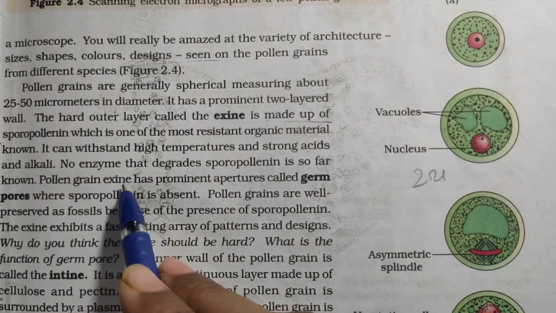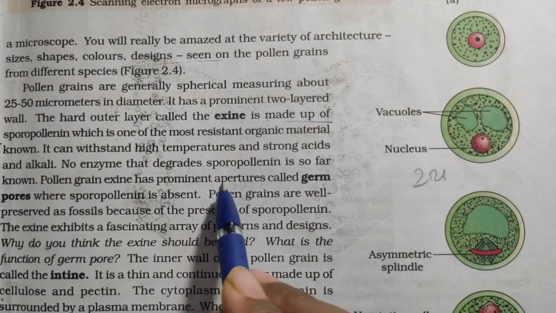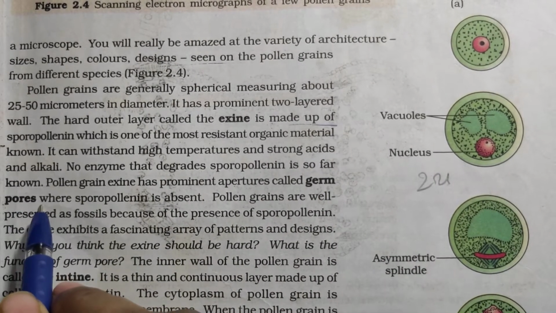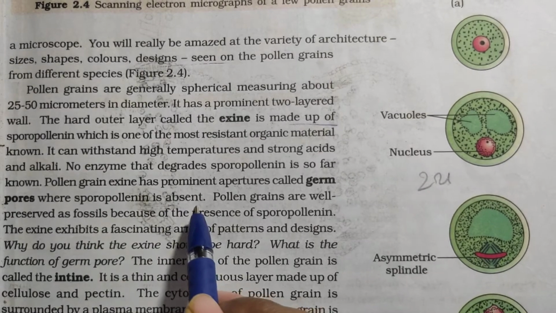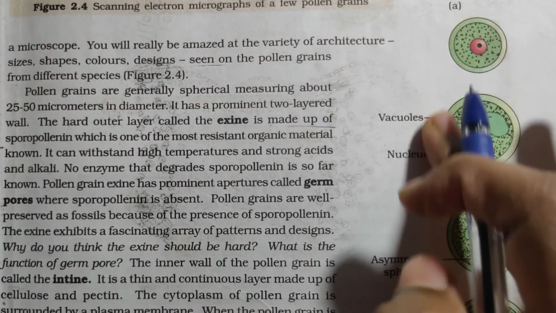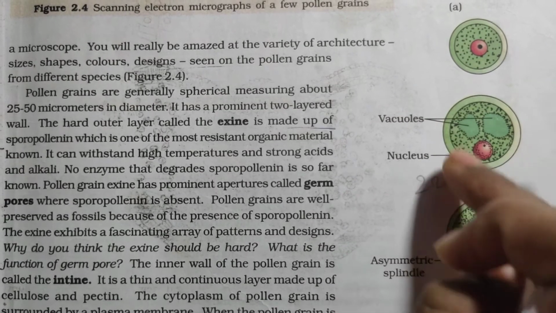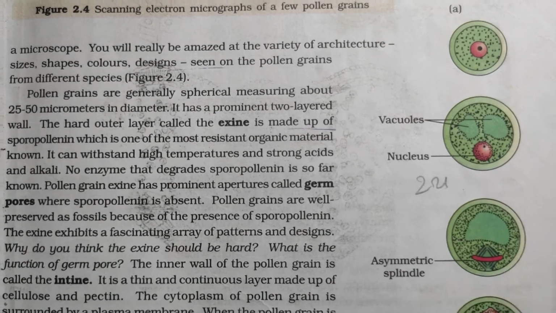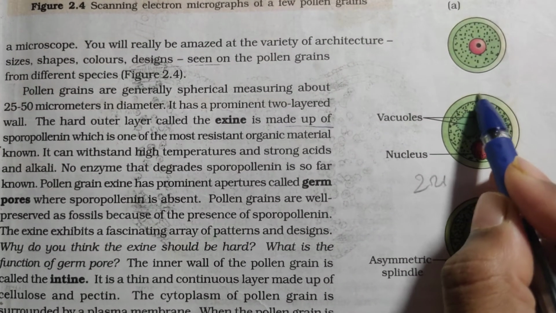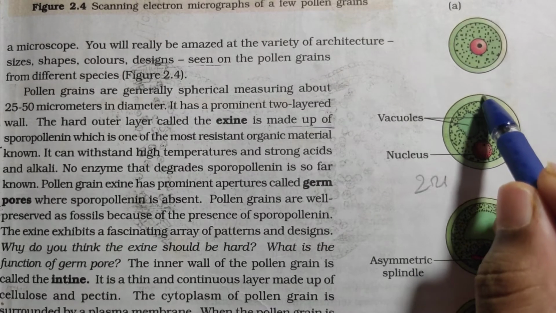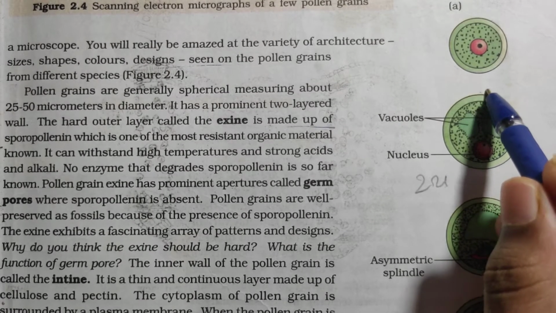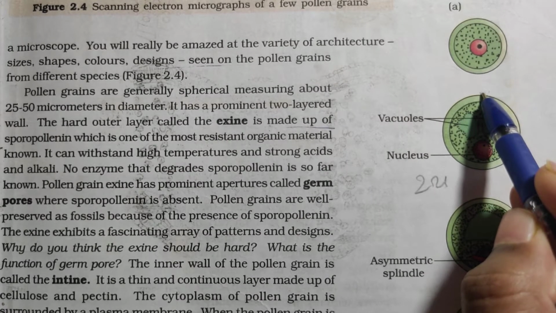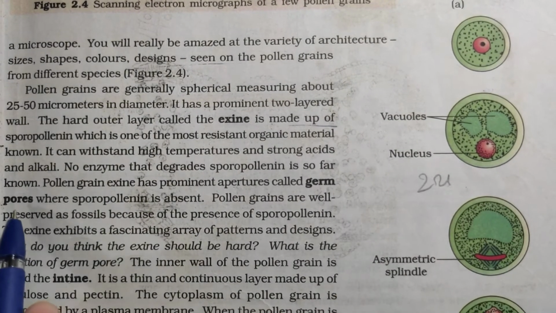Pollen grains have the exine with prominent apertures called germ pores, where the sporopollenin is absent. It means the sporopollenin is not distributed evenly throughout. At some places there is an absence of sporopollenin. At those places the deposition is less, so very little amount, and the wall appears thinner. That region we call a germ pore, where the sporopollenin is absent.